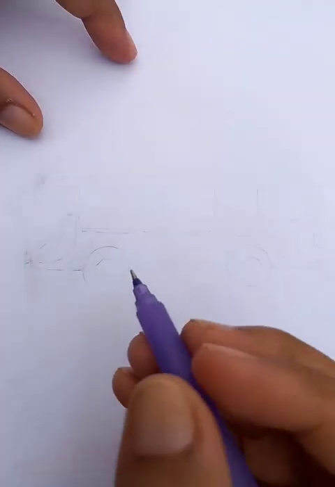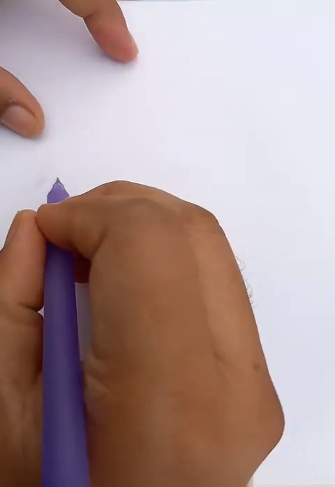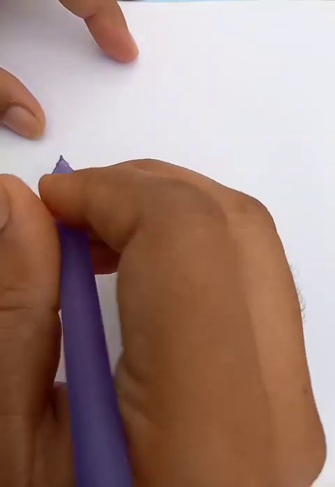Hi, how are you? Let's see a nice drawing here today. We're going to draw a bus. First, we need to draw the outline.